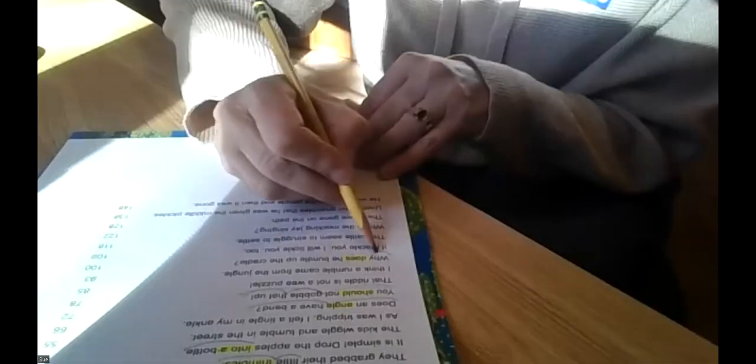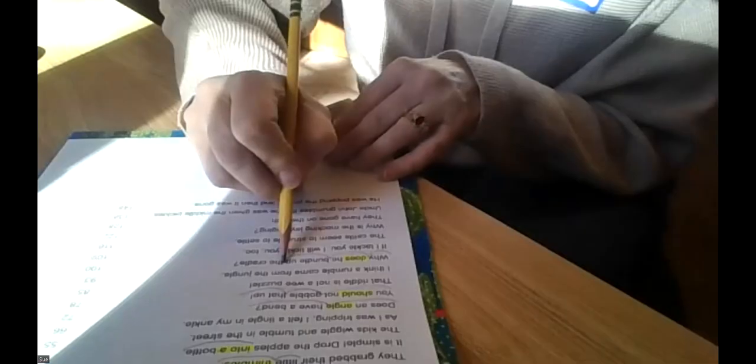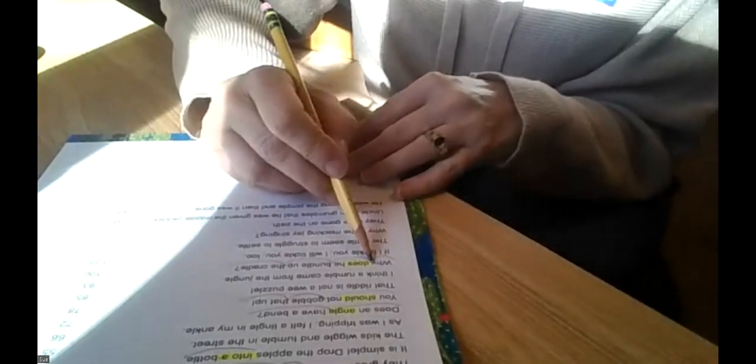Let's do why as a phrase. Why does he bundle up the cradle? What's the highlighted word? Does. What's the phrase? Why? Oh, does he? Good.